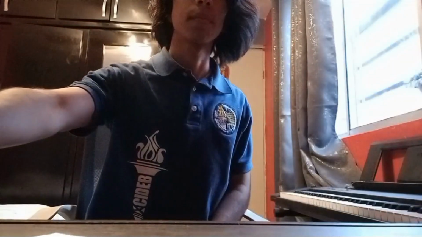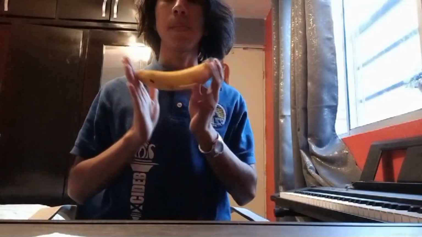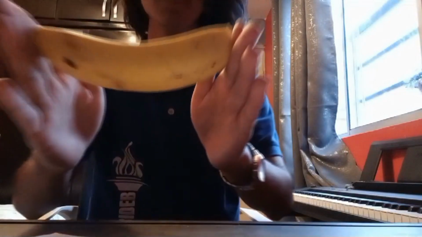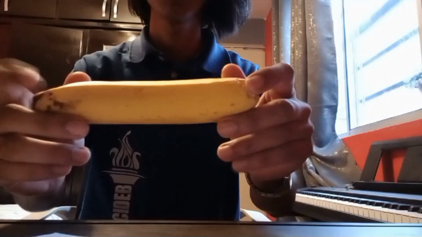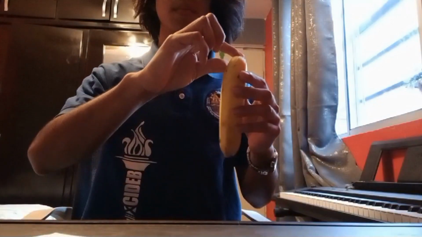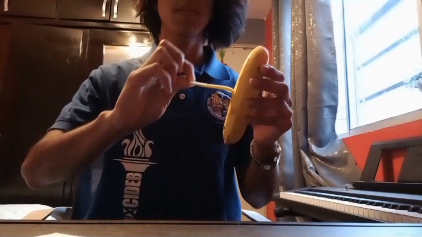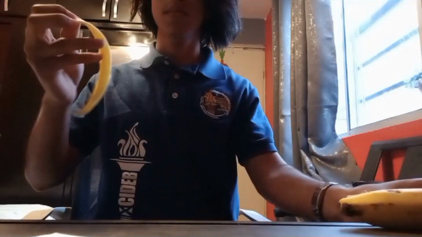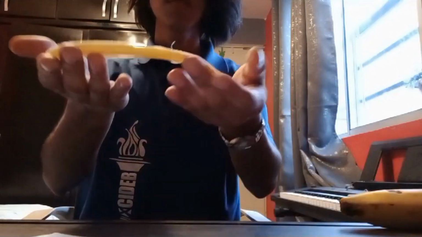Hi, for these experiments we are going to need a banana, and as we can see the banana is mostly yellow. We're going to remove its peel in order to speed up the reaction with the oxygen in the environment. And here we can see that the inside of the peel is mostly white.